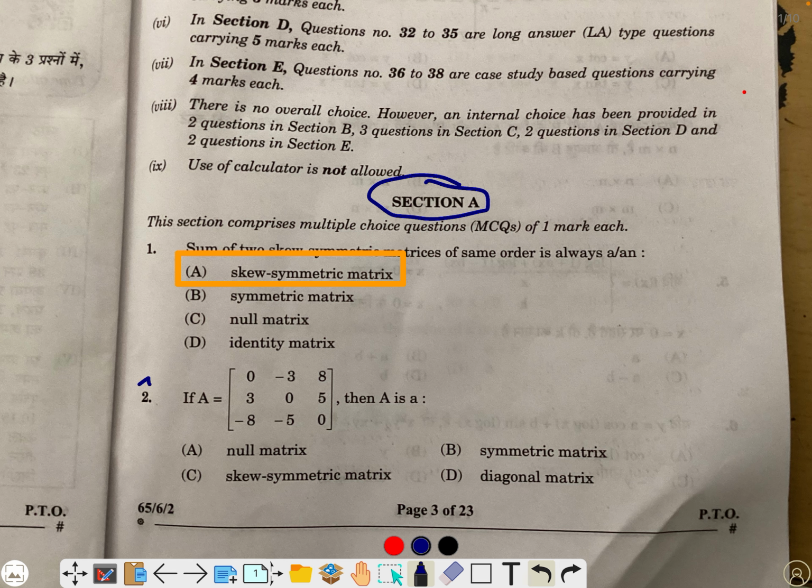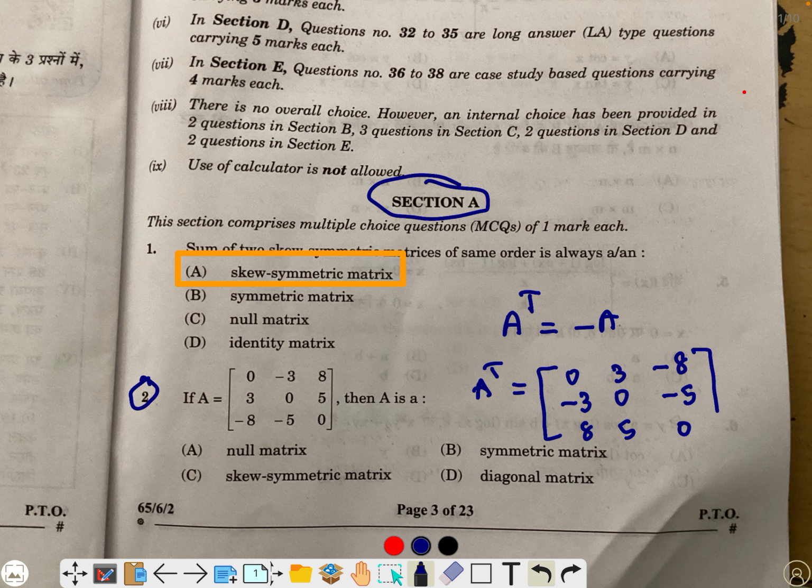Next, second question. If A is equal to the given matrix, what is A? Null matrix, symmetric matrix, skew symmetric matrix, diagonal matrix. We know that skew symmetric matrix means A transpose equal to minus A. If we transpose the given matrix, you will get 0 minus 3 8, then 3 0 5, then minus 8 minus 5 0. So it looks like A transpose equal to minus A. So this is obviously a skew symmetric matrix, option C.